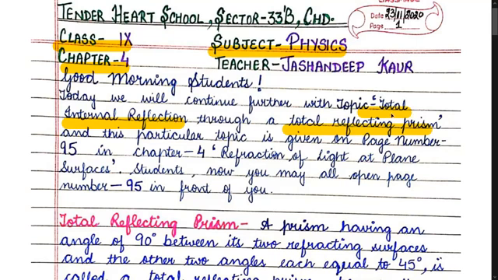This particular topic is given on page number 95 in chapter number 4, refraction of light at plane surfaces, in your physics textbook titled Concise Physics by Selina Publication.